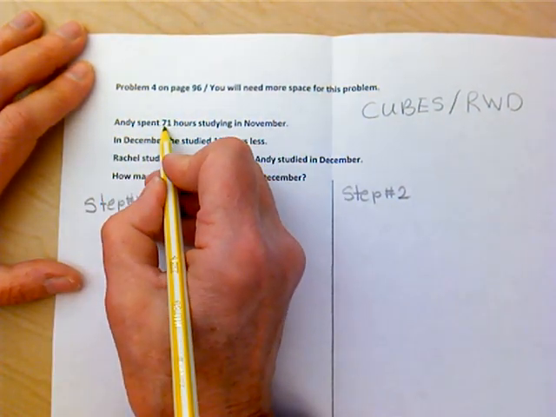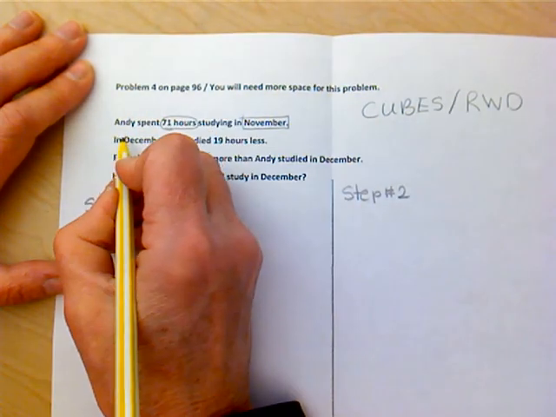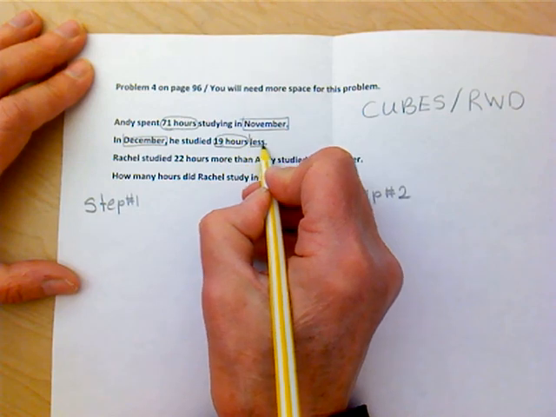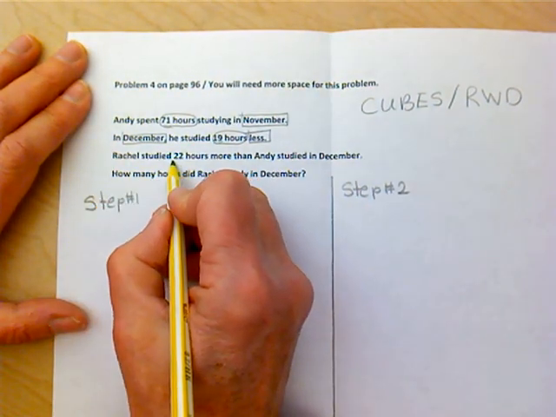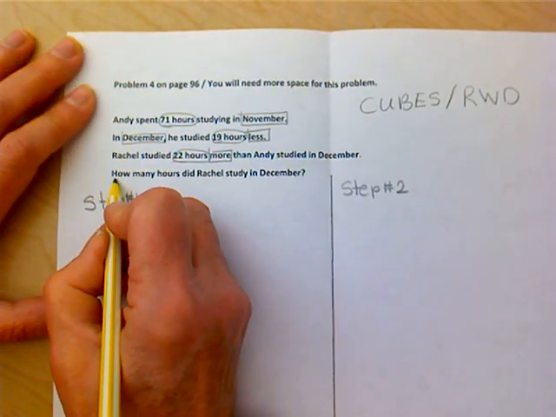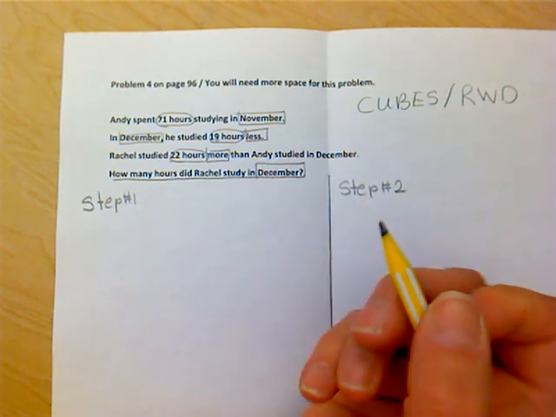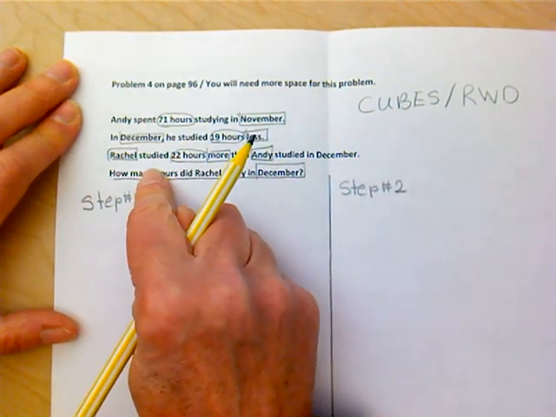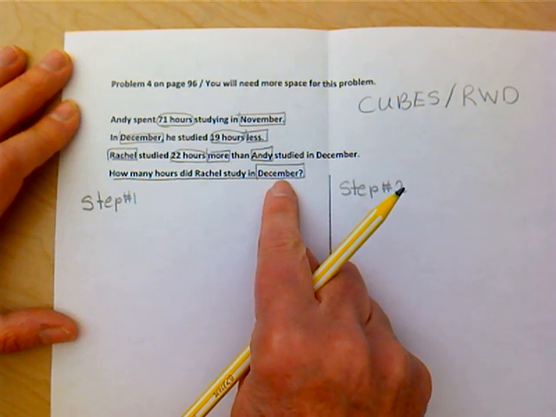Andy spent 71 hours studying in November. That's going to be important to us. And in December, he studied 19 hours less. I'm circling the numbers; I haven't gotten to the question yet. Raquel studied 22 hours more than Andy studied in December, and our question is how many hours did Raquel study in December? So we are looking at Raquel and comparing her to Andy, and we need to know how much Raquel studied in December.